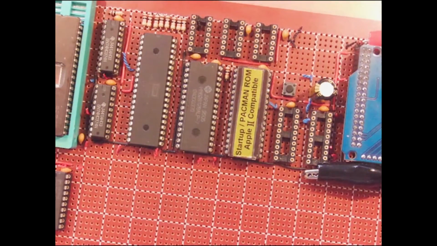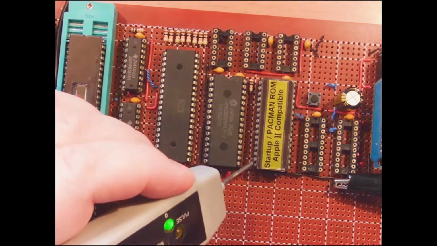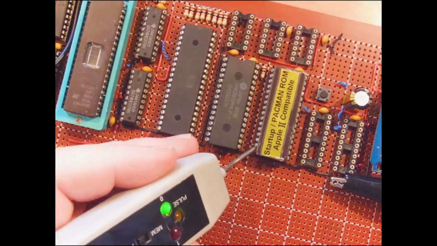Well, that's disappointing. I'm just getting this random pattern. But the signal is stable, which is good. At first guess, I think I'm just pointing at the wrong part of memory, the part that doesn't contain Pac-Man. I'll start by having a look at some of these signals. The EPROM has power, and the data lines are flipping.